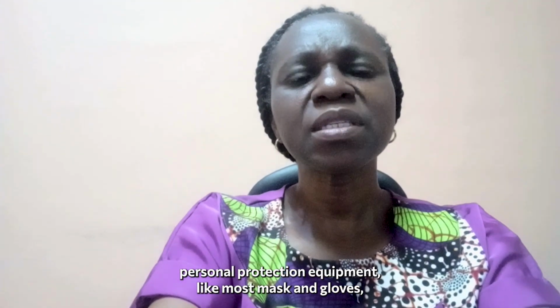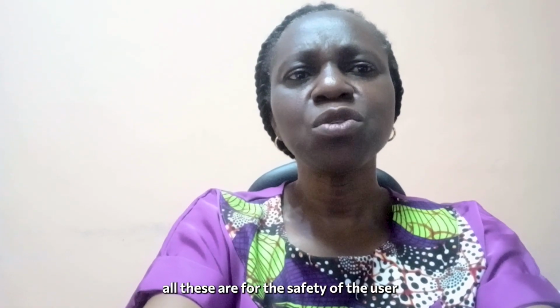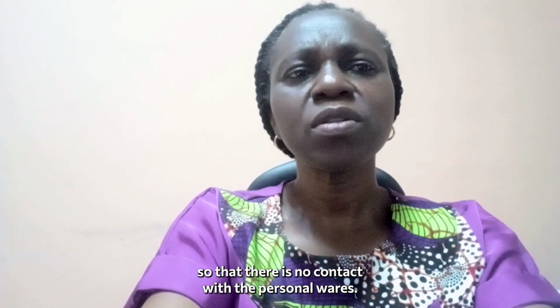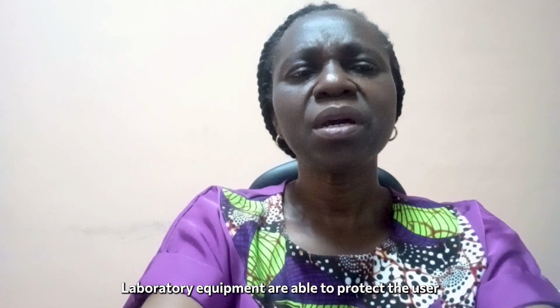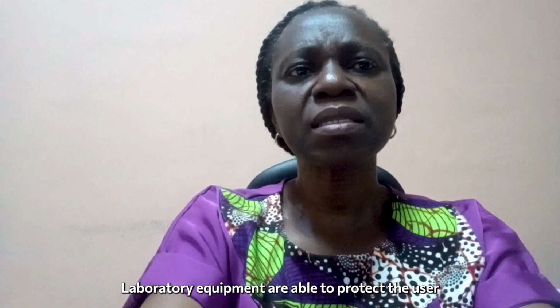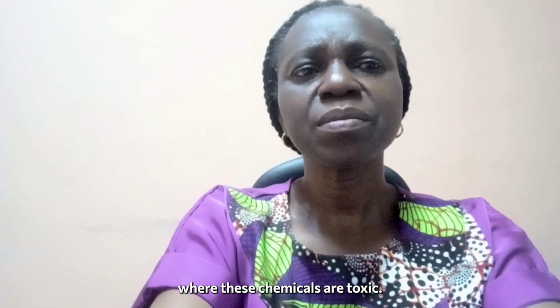Then the use of PPE, personal protective equipment, like nose masks, hand gloves, laboratory coats, laboratory shoes. All these are for the safety of the user so that there is no contact with personal wares. This equipment is able to protect the user from having contact with chemicals, most especially in situations where these chemicals are toxic.